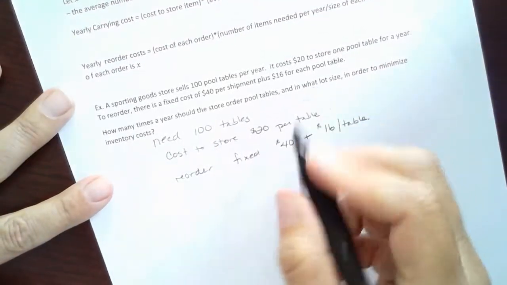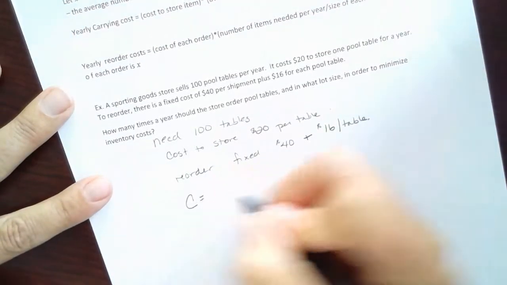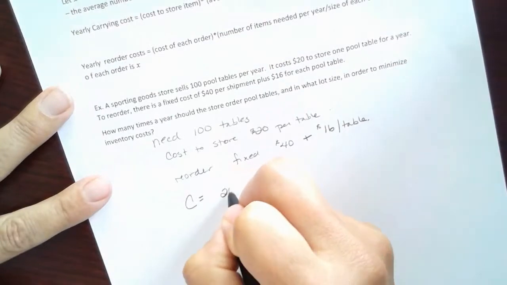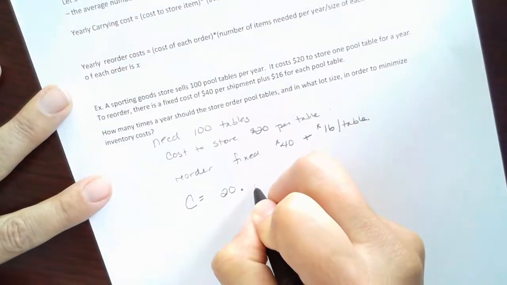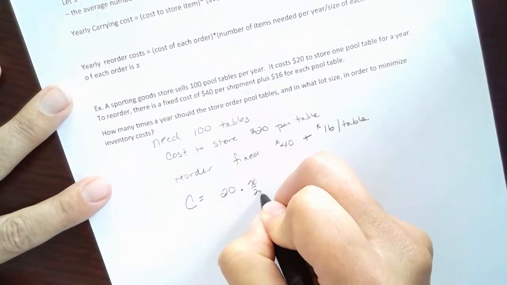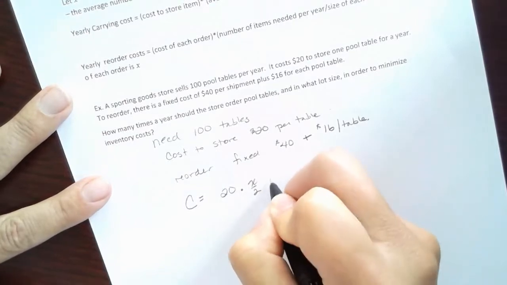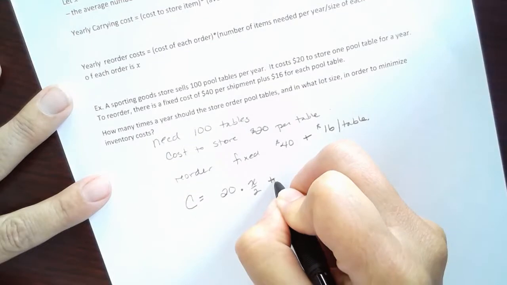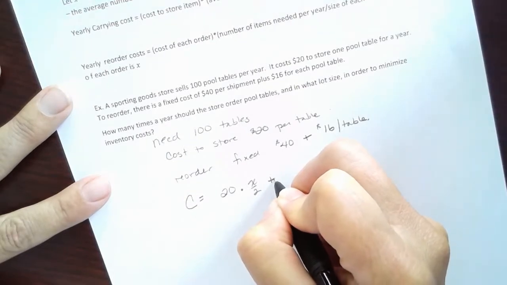So cost is going to be storage, so it's going to be $20 per table, and if I have X at the most, we'll use X over 2 as an average number of items in stock, plus the number of times we reorder.